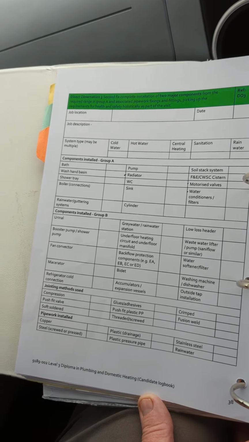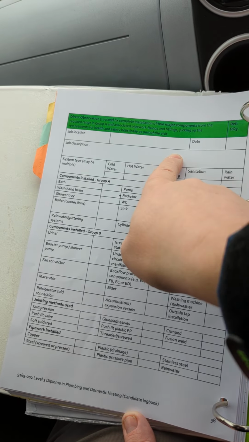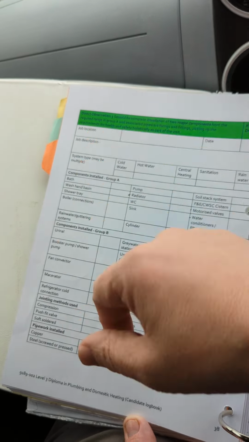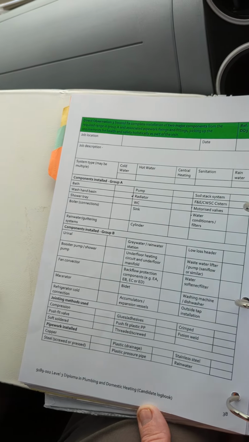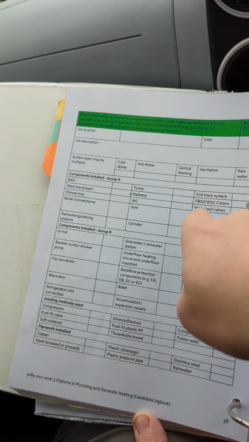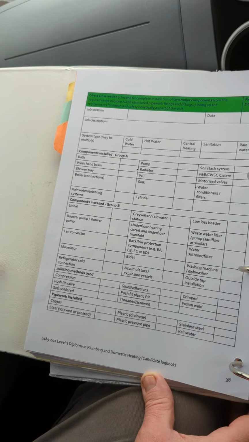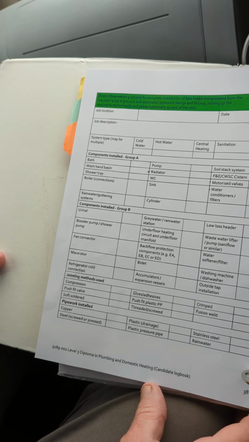So you can see right at the top here we've got job location, the date, the description of the activity taking place, and then the system. And it may be multiple, as the example we're using today. We're going to go cold water, hot water, central heating. Then here, Tony will tick off components installed from Group A. So this particular one we're doing today, Tony, what would you tick off for that one, if you can help us out there?